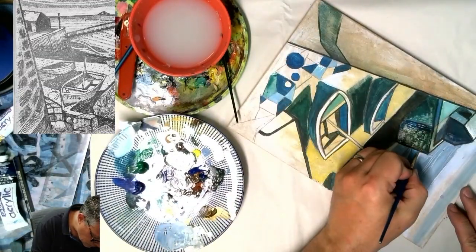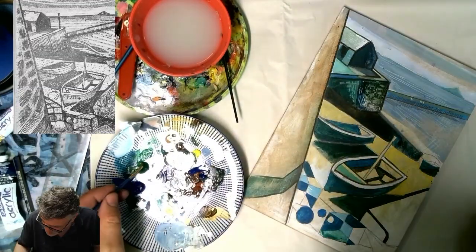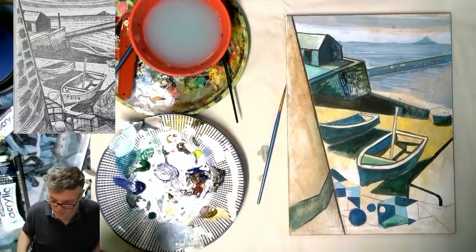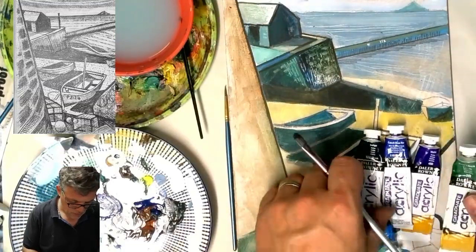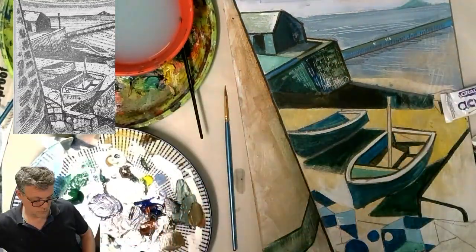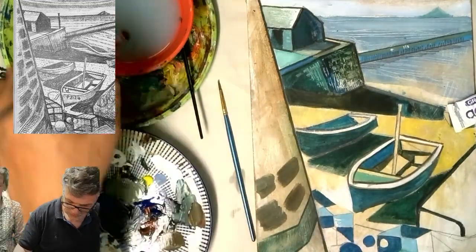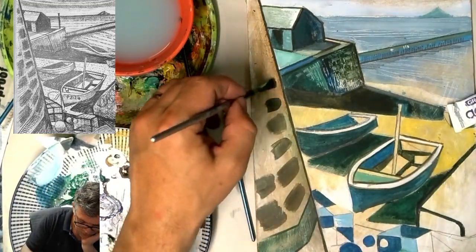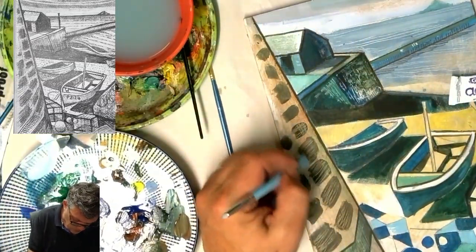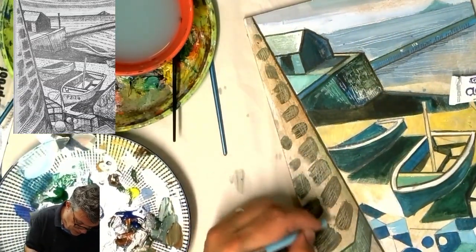So MDF is quite nice to work on. It's a nice smooth surface, but something like a thin ply, a bit of plywood, is lovely too, because you get the grain of the wood coming through the image and it adds a really lovely quality. I haven't got that on here, but it's still quite nice to work on because it's smooth.